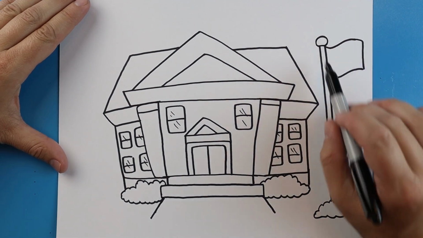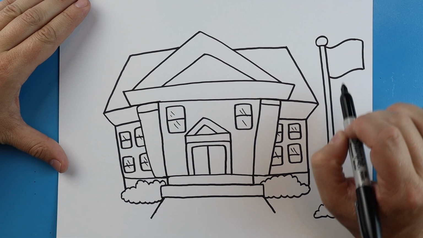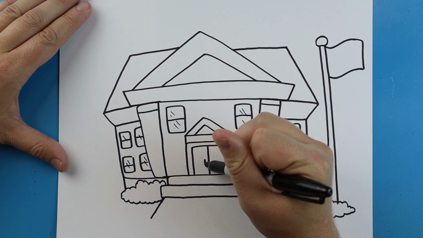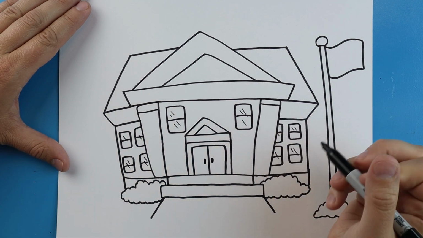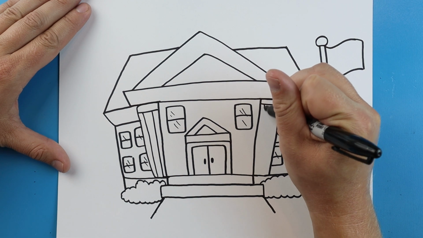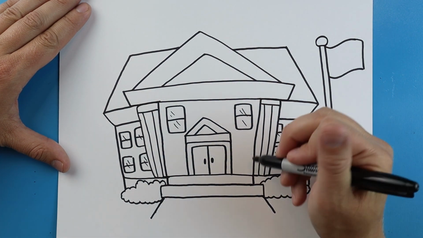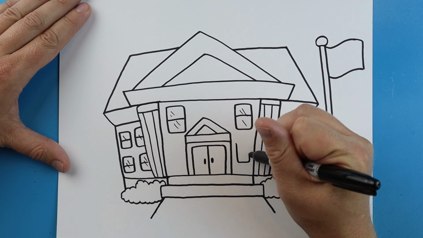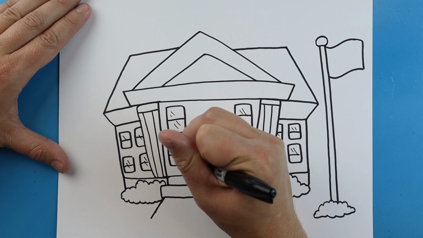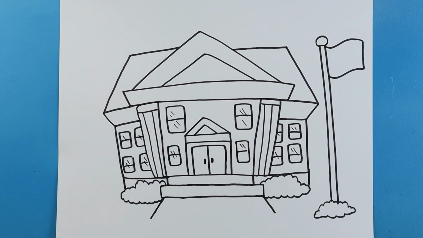Now this flag, you can add any different little college colors on here that you want. You can choose whatever college you want and then add some different colors on there. One of the last things I'm going to do is I'm going to add some little handles on my doors, and then I'm going to add a couple little lines onto my columns here. And I think I might put some more windows right here just to make it look a little more interesting. So we'll make some more rectangles and a couple more little lines in there.